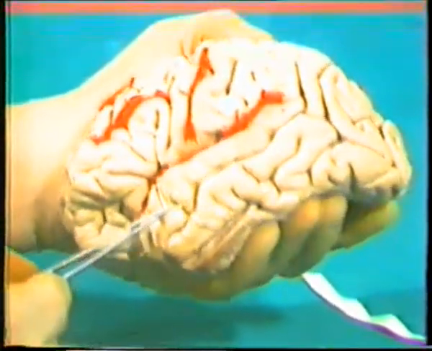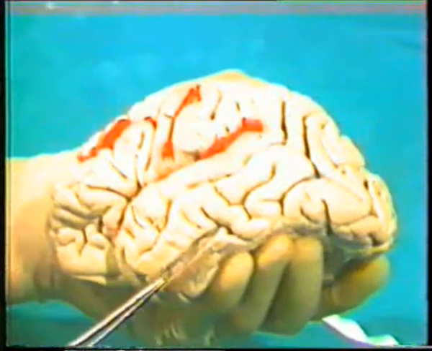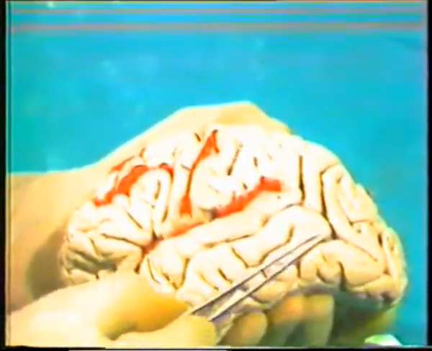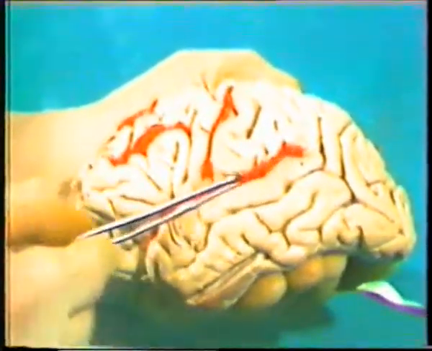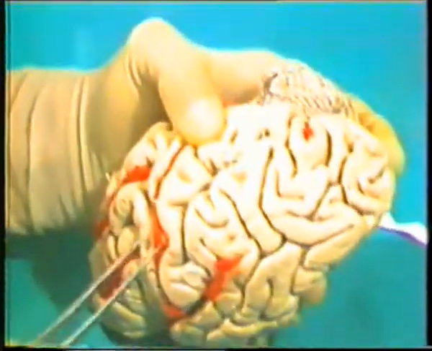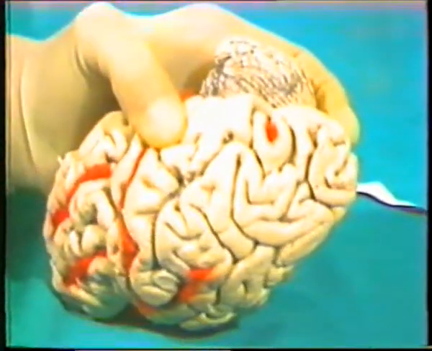This is the inferior temporal sulcus, all running horizontally parallel to each other. This is the terminal end of the parieto-occipital sulcus. This is the lunate sulcus, which is concave towards the occipital pole.